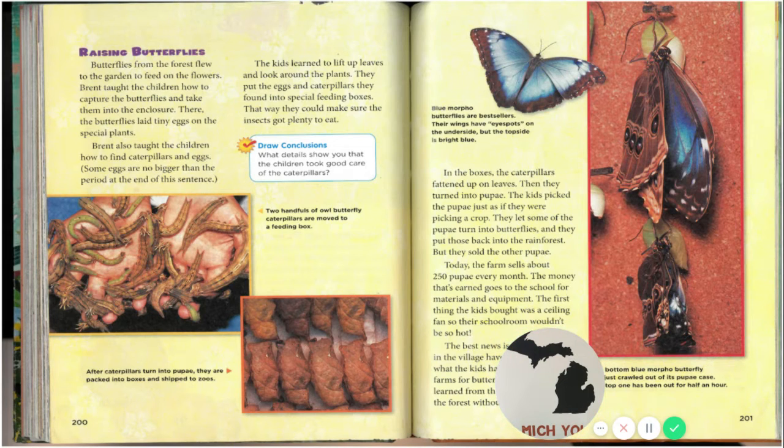Caption: Two handfuls of owl butterfly caterpillars are moved to a feeding box. Caption: After caterpillars turn into pupae, they are packed into boxes and shipped to zoos. Caption: Blue morpho butterflies are best sellers.